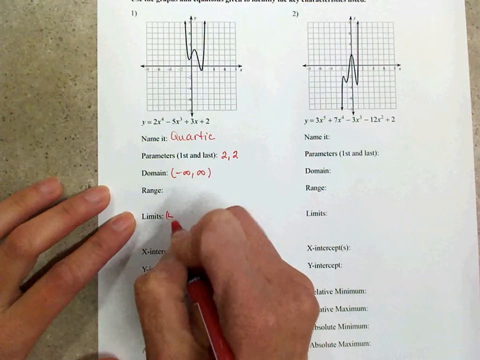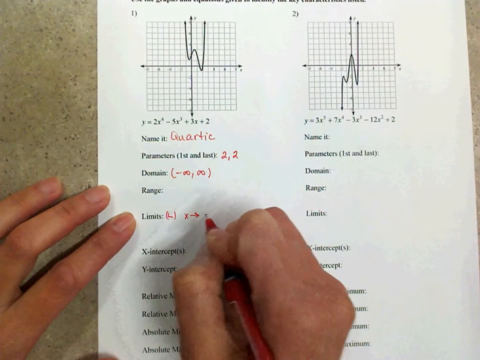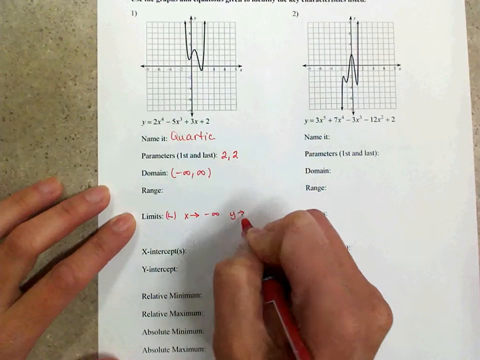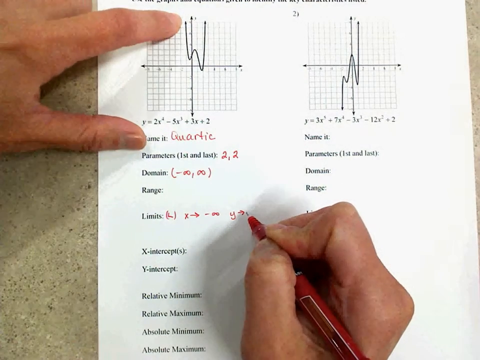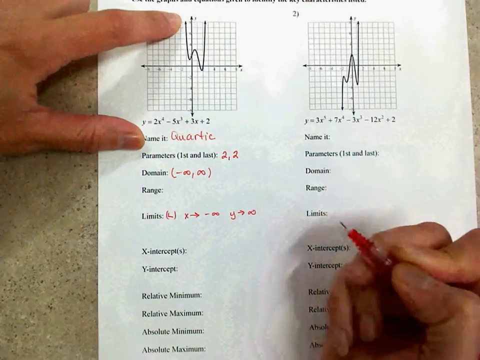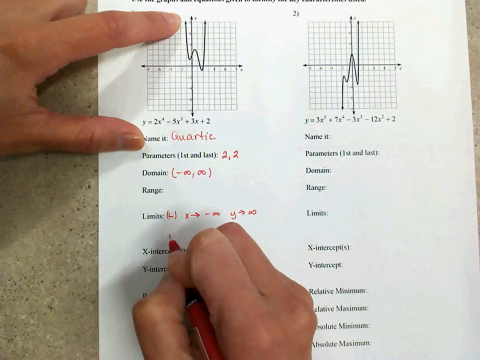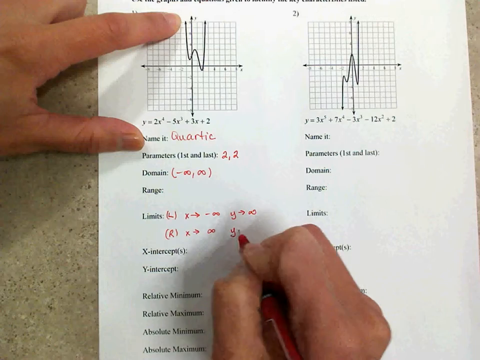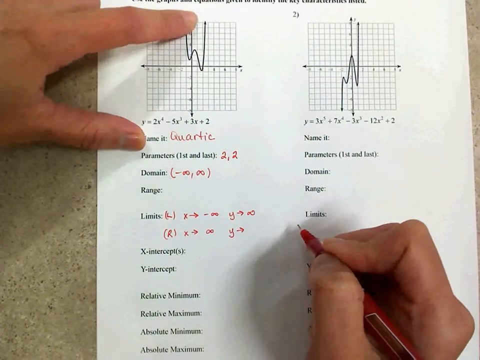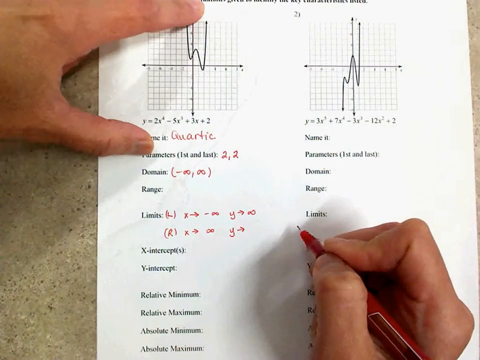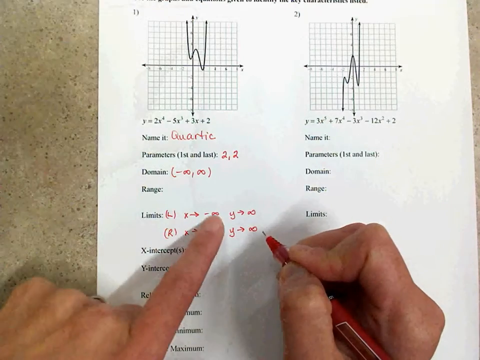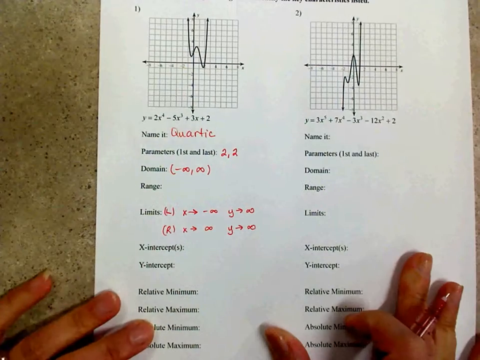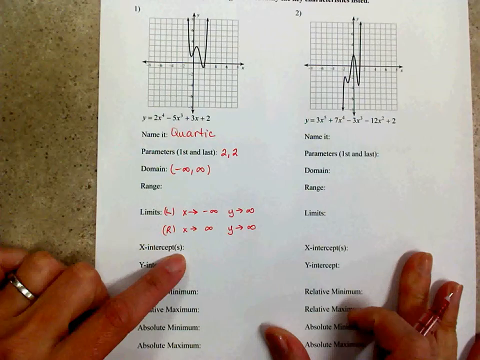Let's take a look at our left. As x is approaching negative infinity, see how it's going left? This one is your left. It is going up, so that makes it positive infinity. On the right side, x will always approach positive infinity. As x is approaching positive infinity, see how it's going to the right? That arrow is pointing up. These never change. Your x-intercept, we will be back for those.